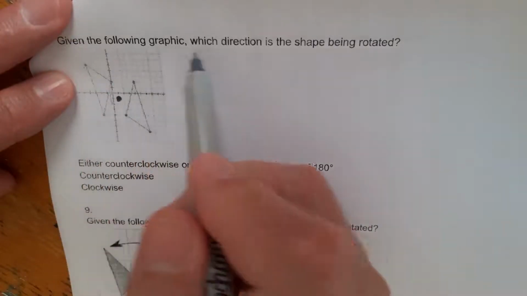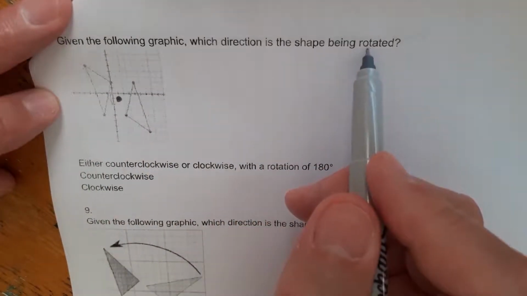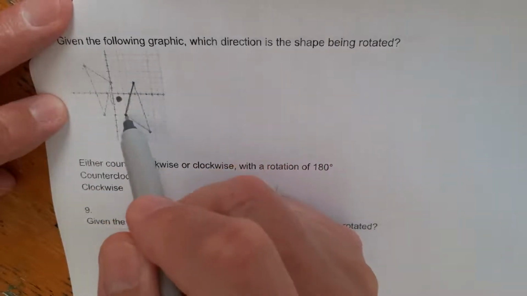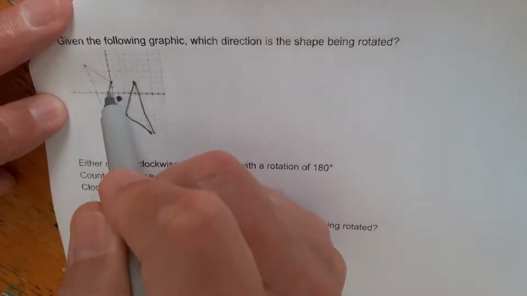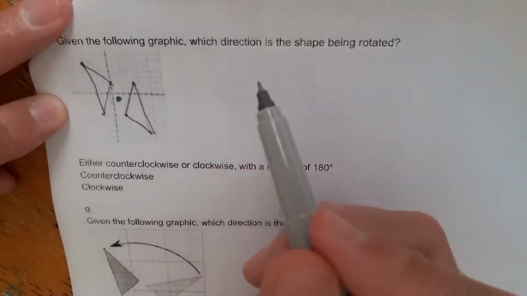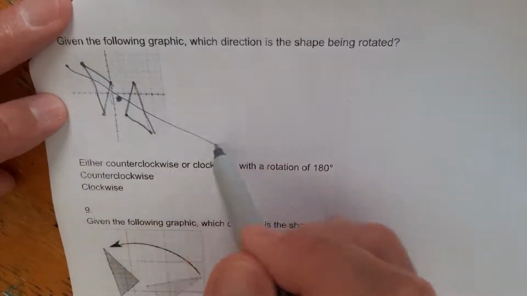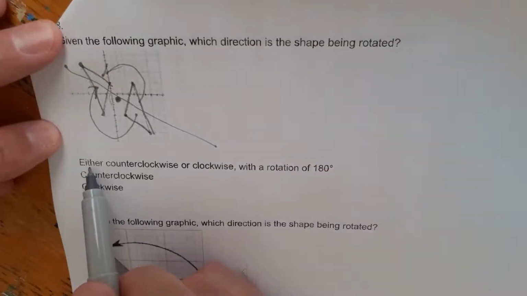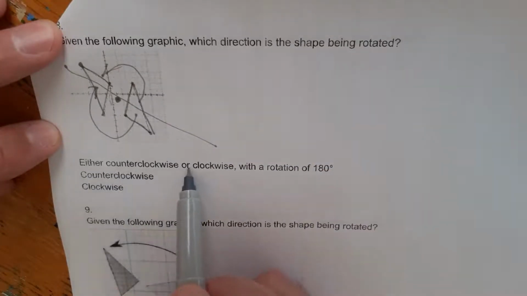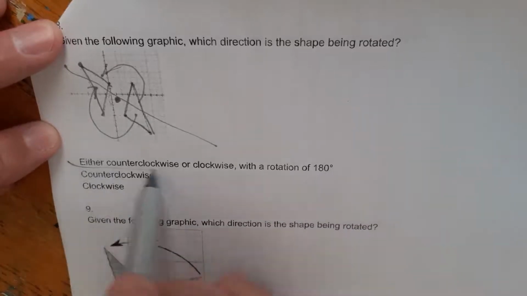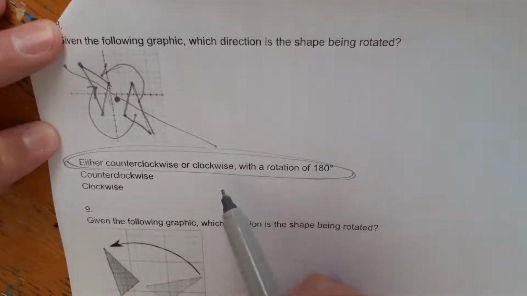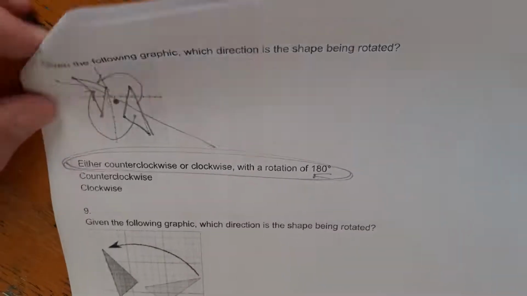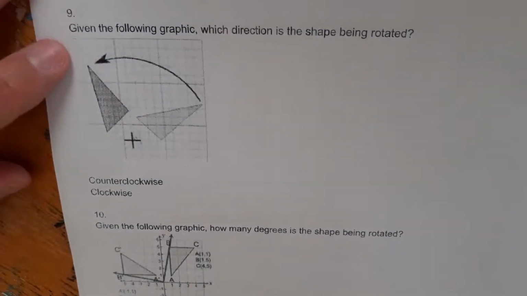It looks like they're giving, oh, here's the point. Now they're saying, given the following graphic, which direction is the shape being rotated? Well, they don't give us any ABC and then A prime, B prime, C prime, so we don't have that clue. But because it's exactly 180 degrees, I think the answer is it doesn't matter. Either clockwise or counterclockwise with a rotation of 180 degrees. If it's 180, you guys, it doesn't matter which way you rotate it. So we don't know, and we don't care. Kind of a trick question, I guess.